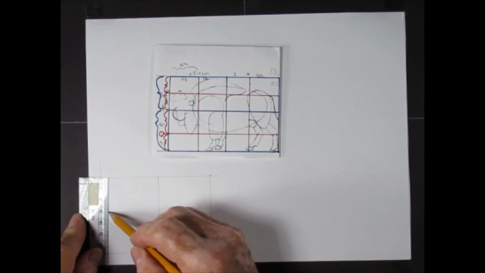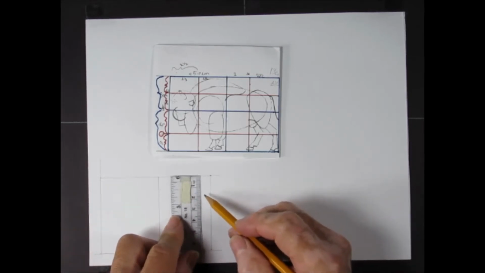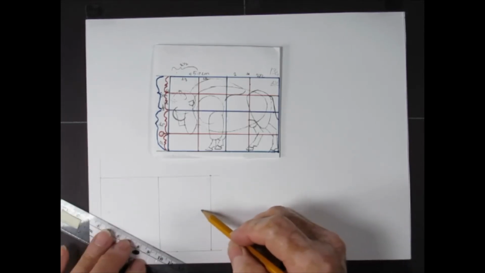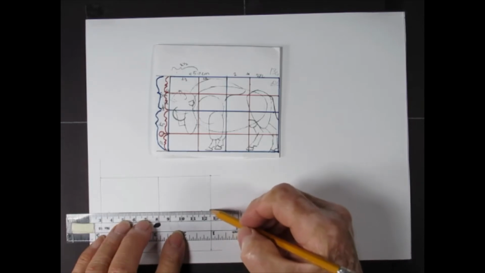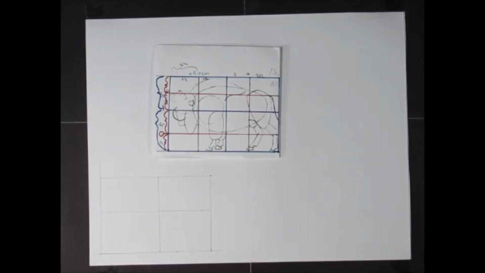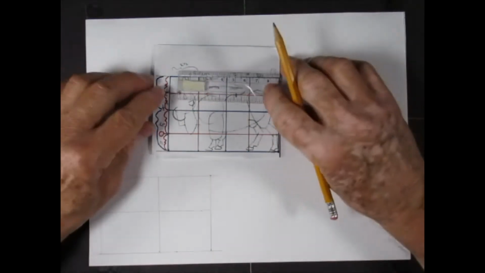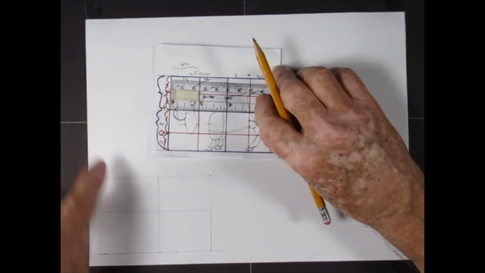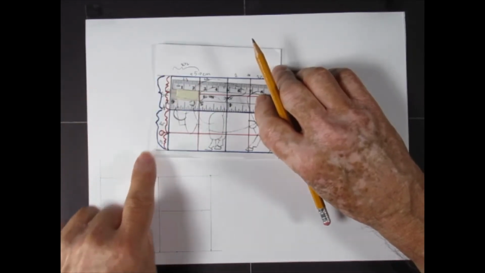Go down 3. Remember, it's not even. We're off about 5 millimeters, but it doesn't matter because we're working with the lines. Now, since it's 5 from here to here, I'm going to go 2.5.